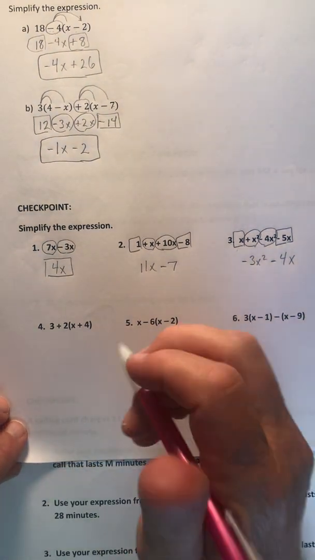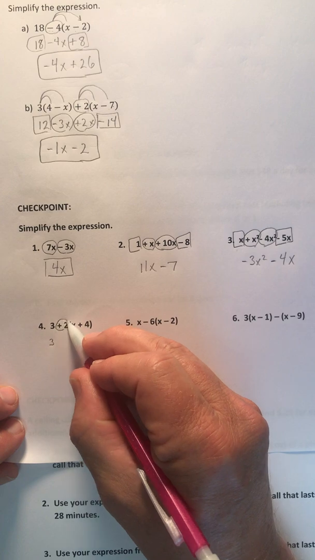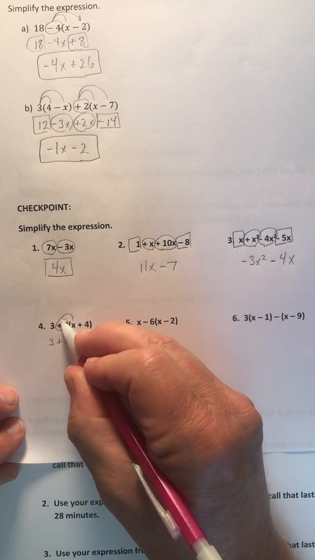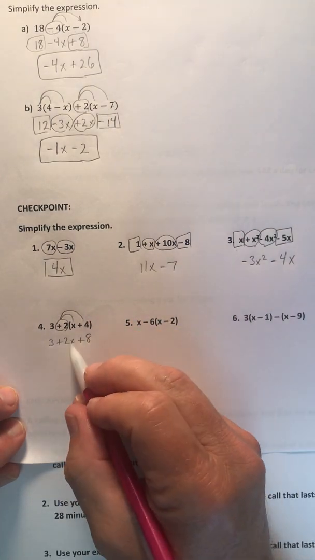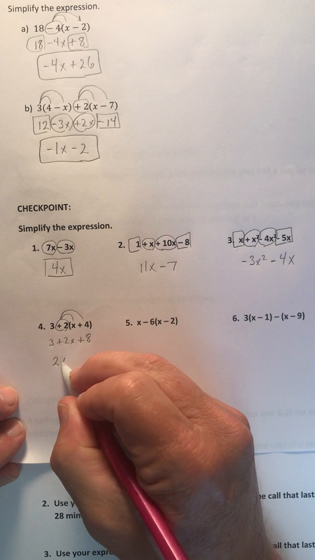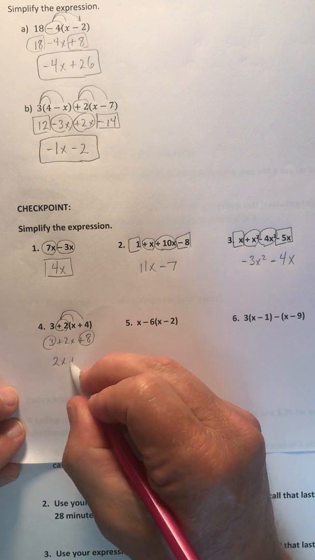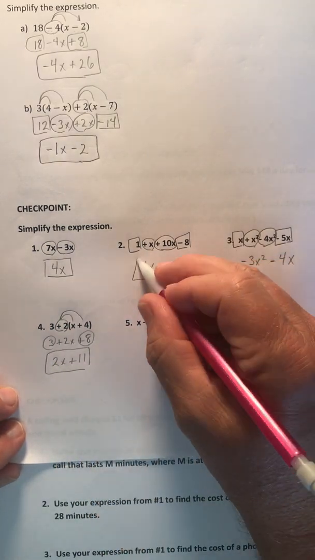All right, the next one, we keep our 3. We distribute our positive 2. Positive 2 times x gives us positive 2x. Positive 2 times 4 gives us positive 8. Keep our 2x. Combine our positive 3 and our positive 8, and we get 11. So we get our answer, 2x plus 11.